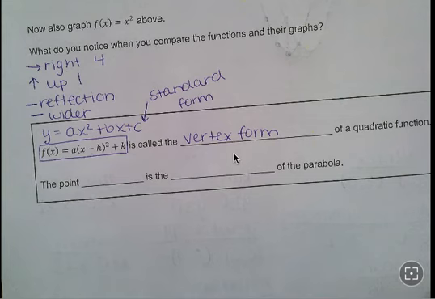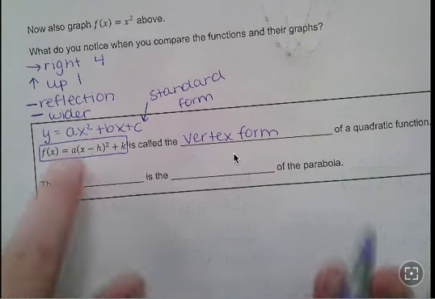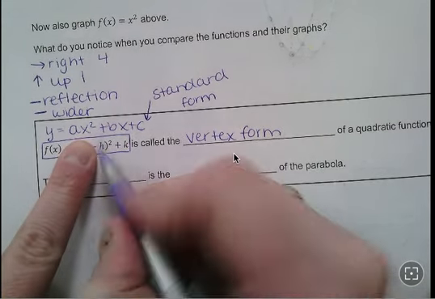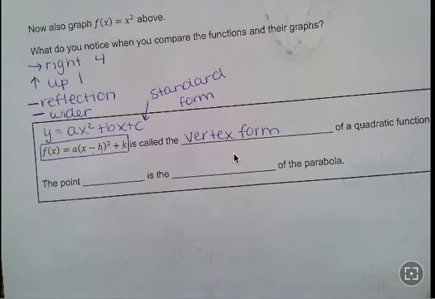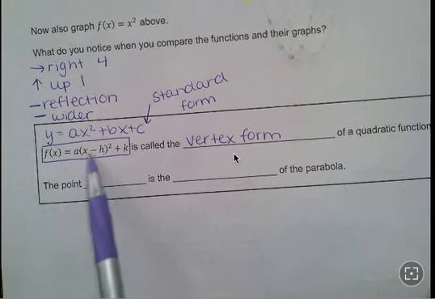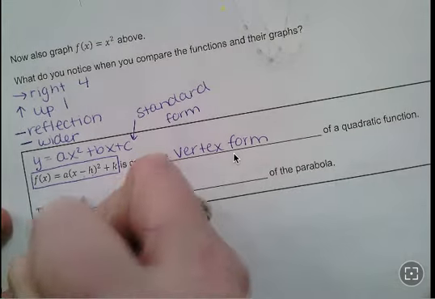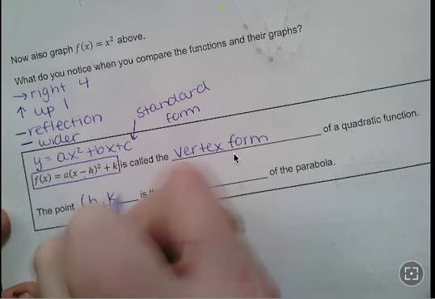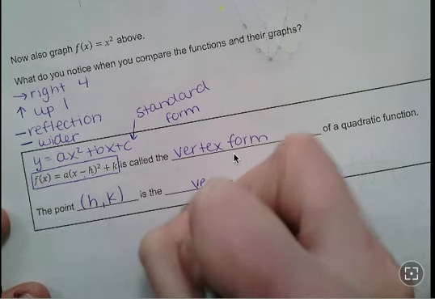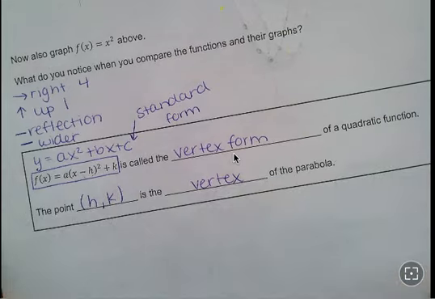The negative is already included in the equation. So we ignore the negative essentially and just look at the h value and the k. Now, we'll talk about in class that if this is positive, that means that you had a negative vertex, okay? Negative x coordinate. So the point h comma k is the vertex, so either the maximum or the minimum of the parabola.